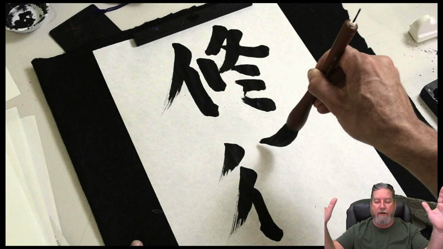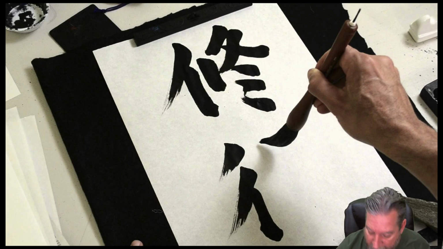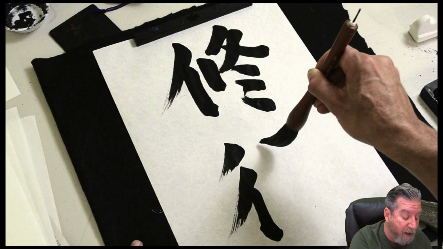I'm talking about making marks on a two-dimensional surface in order to create an emotional response. And so that's something that I really responded to early on, was this Japanese calligraphy.